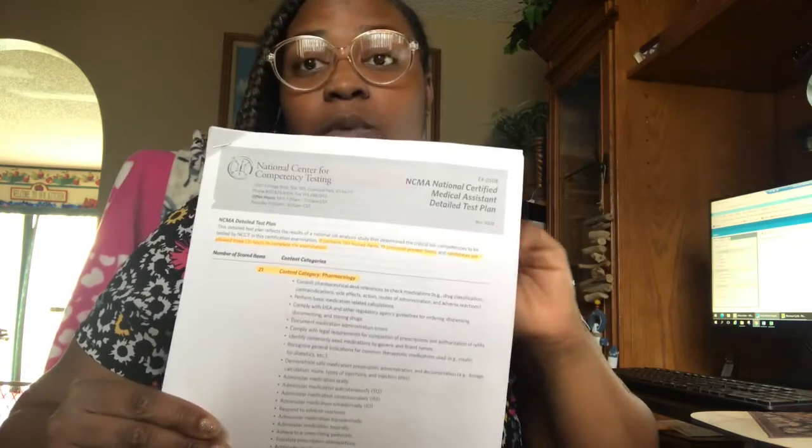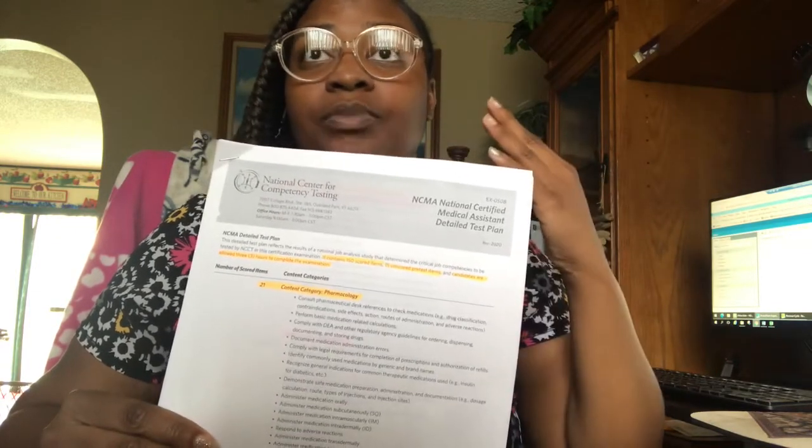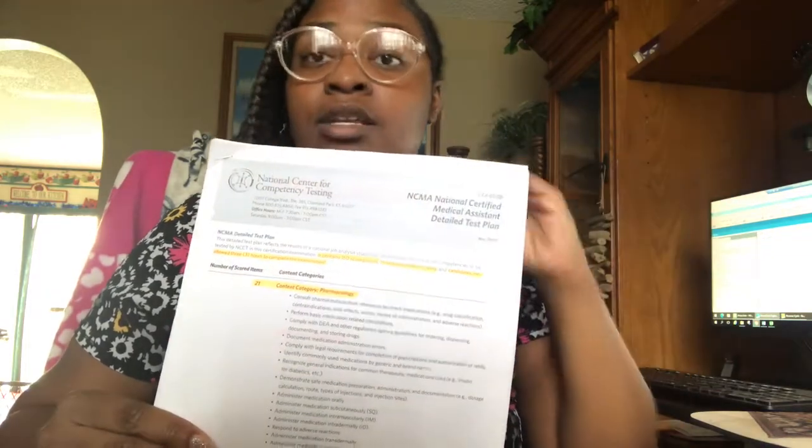So make sure that you are aware that you need to know your conversions and everything like that, so that way it's a lot easier for you. Especially dealing with Fahrenheit and Celsius, they will have that as well. So of course you have to make sure you understand how to administer the medication orally.